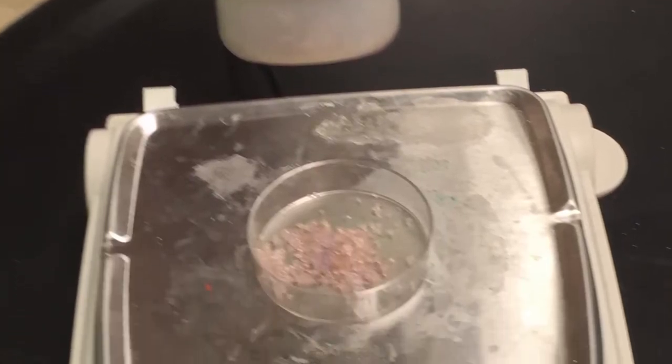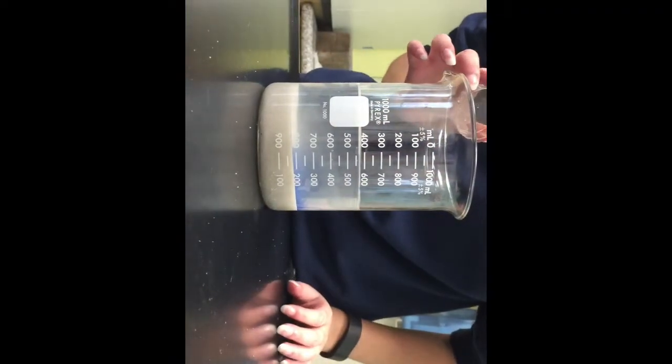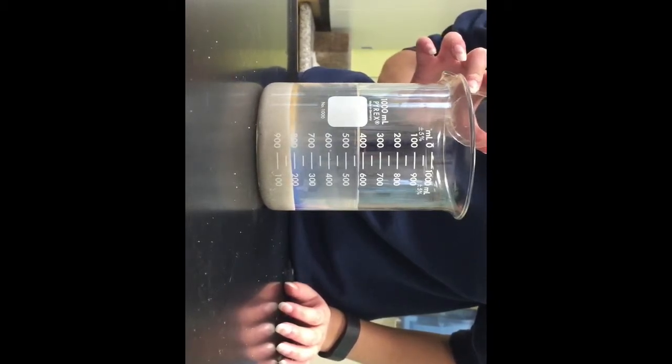Step 9. Measure out 2 grams of the iron 3 nitrate. Step 10. Pour the 2 grams of the iron 3 nitrate into the solution of the sand, sodium silicate, and distilled water. Watch what happens when the iron 3 nitrate is poured into the solution.